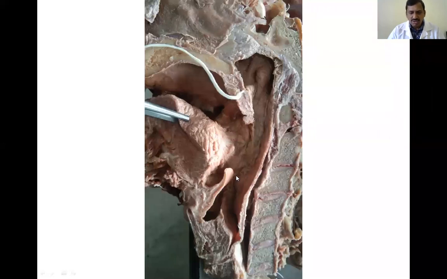Previously some smugglers used this as a secret place to hide valuable diamonds. They would put them in the piriform fossa and stitch it. After reaching the target area, they would open it again and take out the valuable diamonds. That is also one way to smuggle valuable diamonds. That is the importance of the piriform fossa.